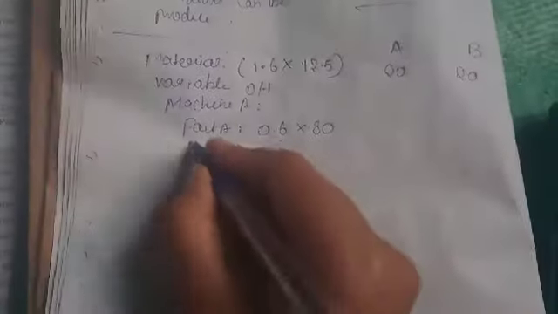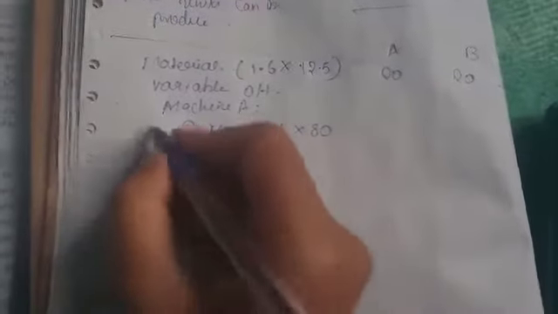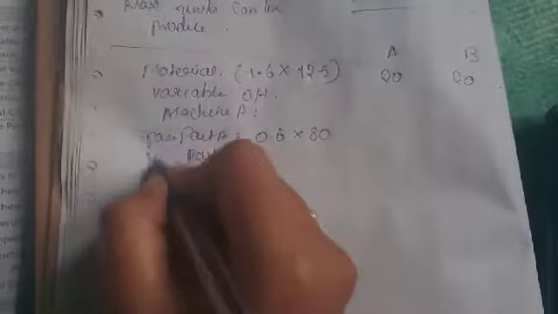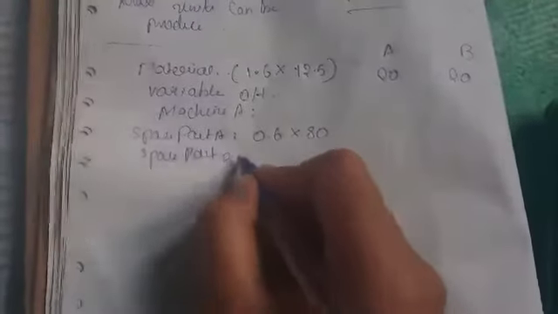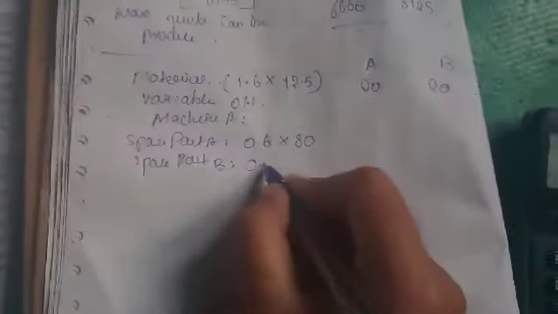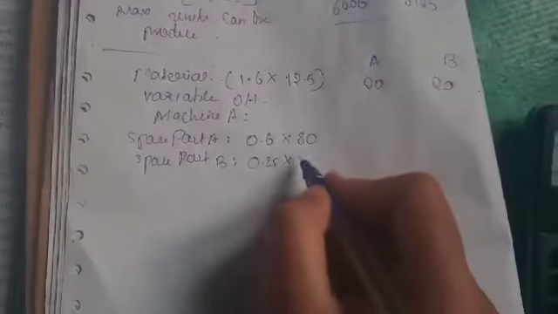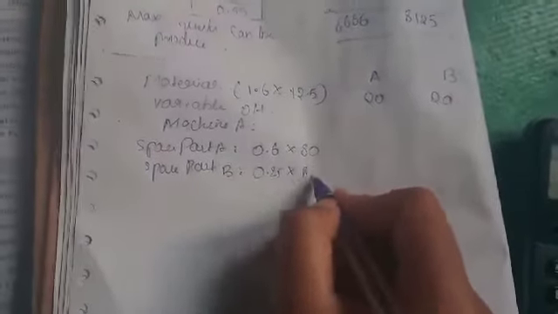And for spare part B, we take 0.25 hours, and the cost is the same because it is the same machine. So 0.6 into 80 will be 48 rupees, and 0.25 into 80 will be 20 rupees.